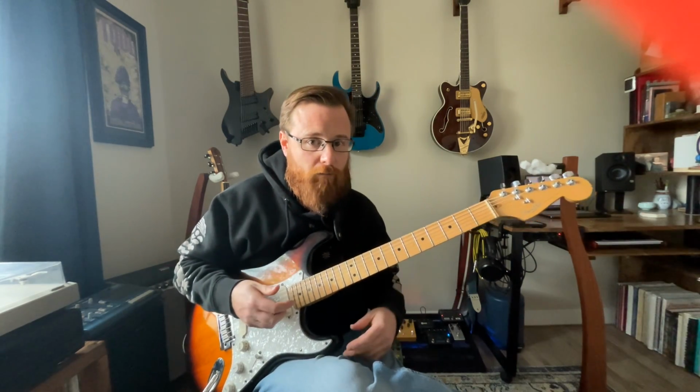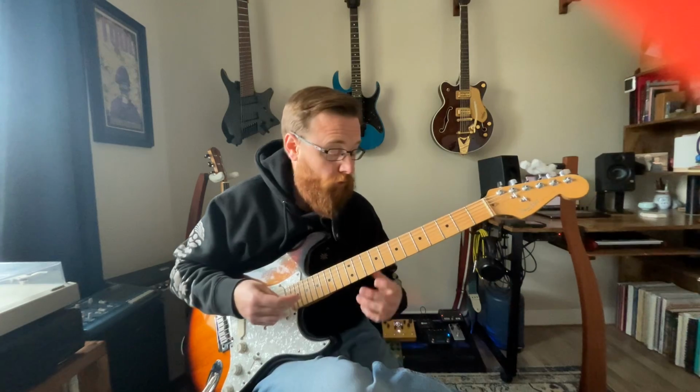Right, so all those things are interconnected. That's why we learn the shapes in the boxes, so that we can see where all the available choices are. So anyway, back to what I was talking about, which is this right here.